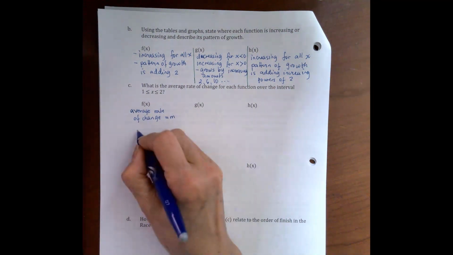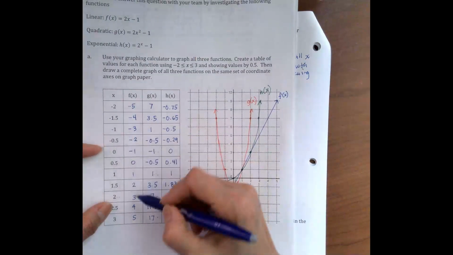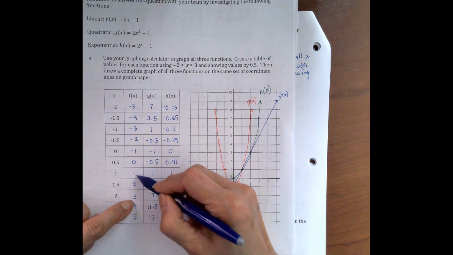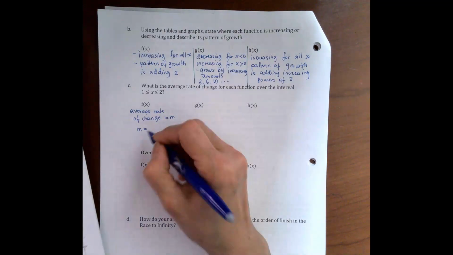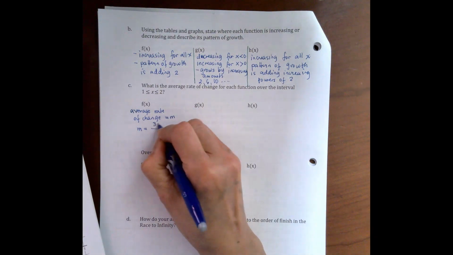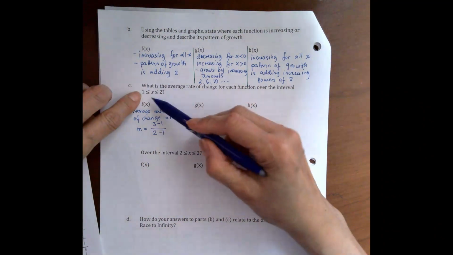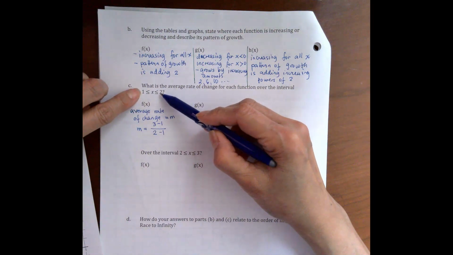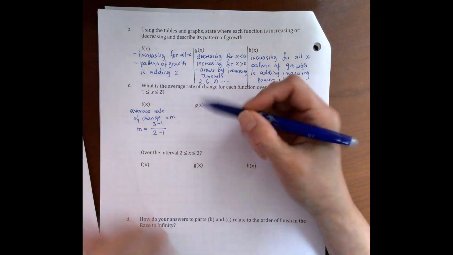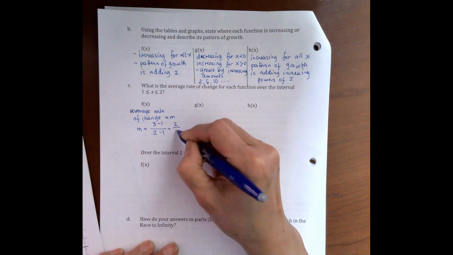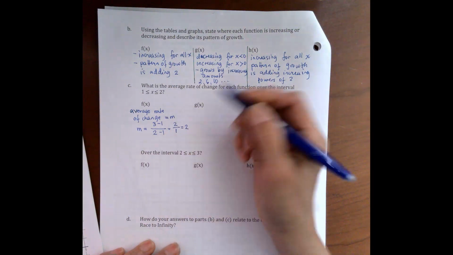So when we get our slope here, we are getting the y value. So from 3 and 1, so that's 3 minus 1 and 2 minus 1, because we're getting the value of x at between 2 and 1. So this is equal to 3 minus 1 is 2, and 2 minus 1 is 1.